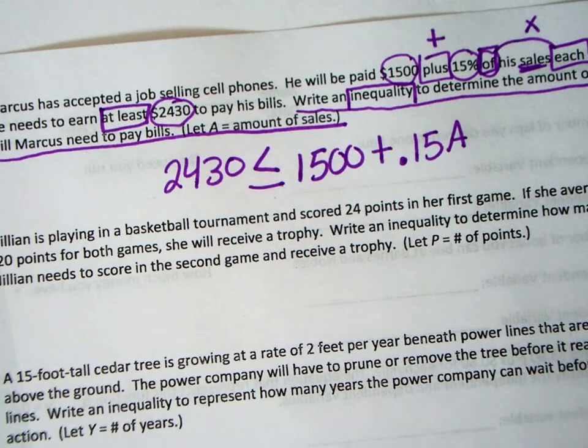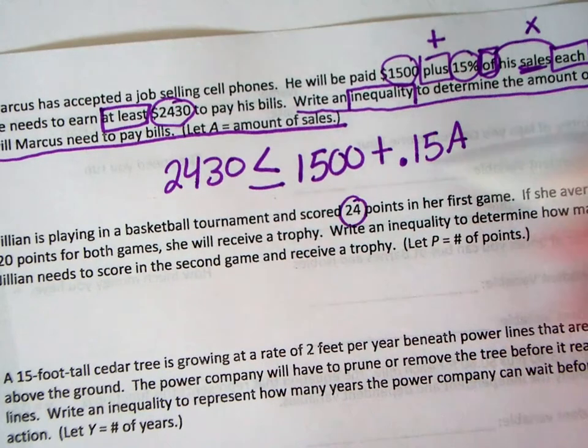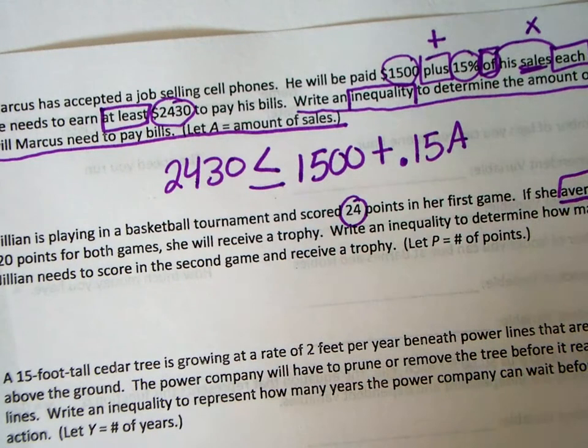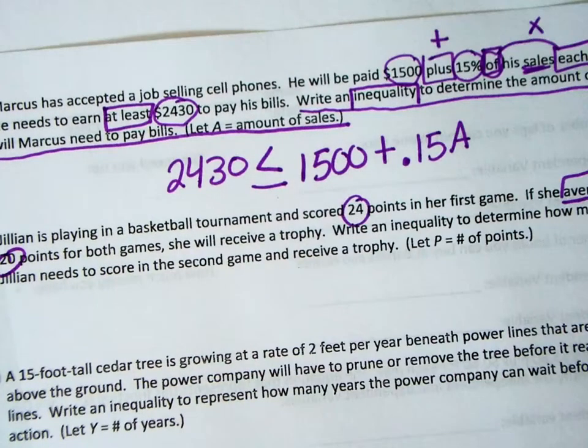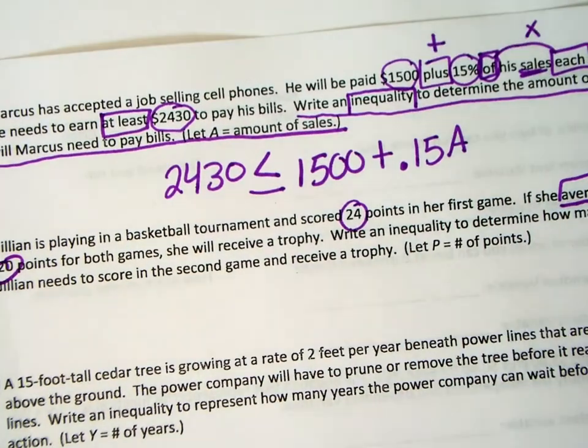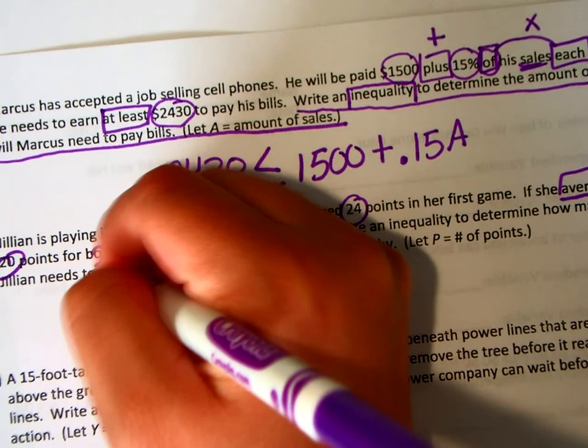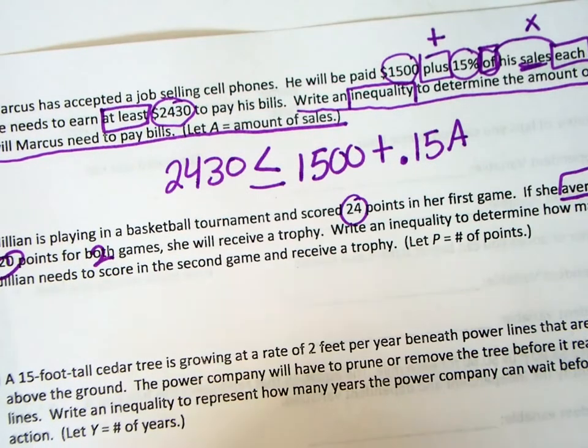Jillian is playing in a basketball tournament and scored 24 points in her first game. If she averages, so how do you find the average of something? You add them all up and do what? Divide by however many numbers or things there are, right? Okay, so keep that in mind. If she averages over 20 points for both games, so both means how many? 2 games. So I'm just going to change that to 2 games. She will receive a trophy.